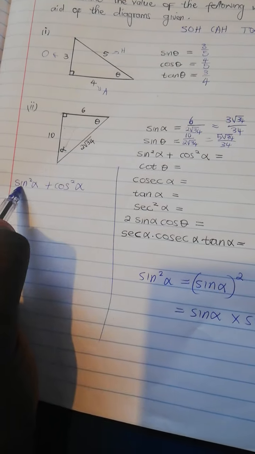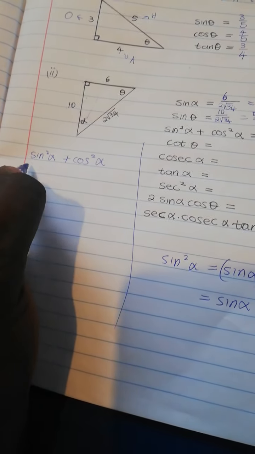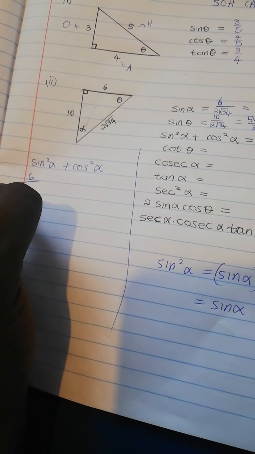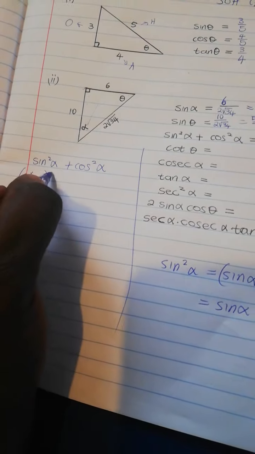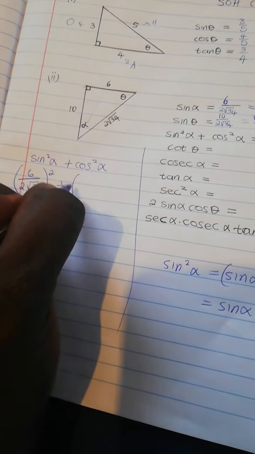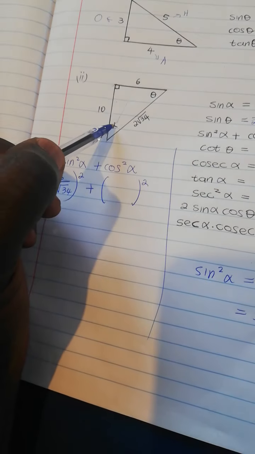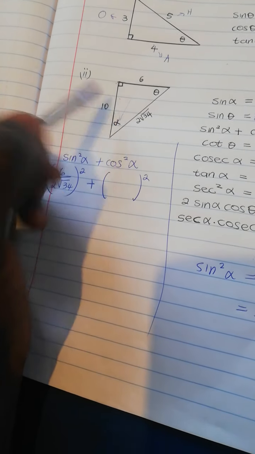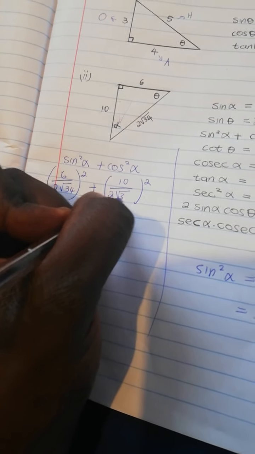So sine alpha, we got it here. It was 6 over 2 square root of 34. So this has to be raised to the power of 2, plus cos alpha, which I also have to raise to the power of 2. Cos alpha, if I'm standing here, my adjacent is 10 and my hypotenuse is 2 square root of 34.